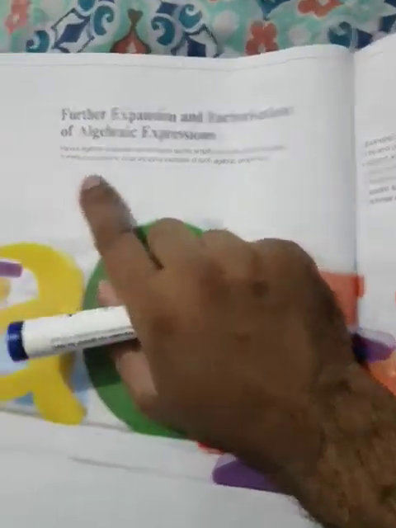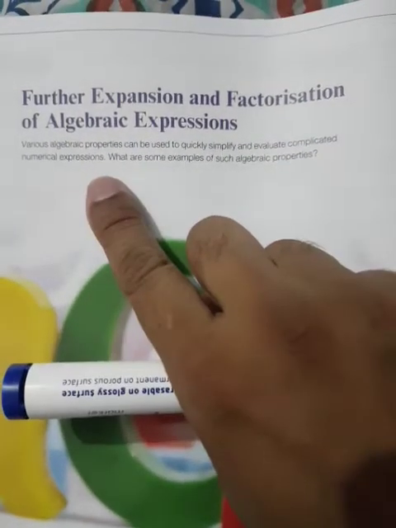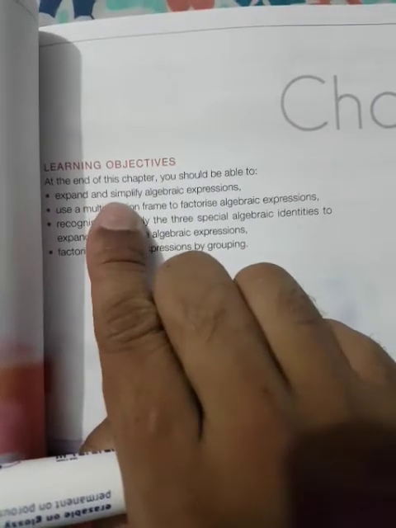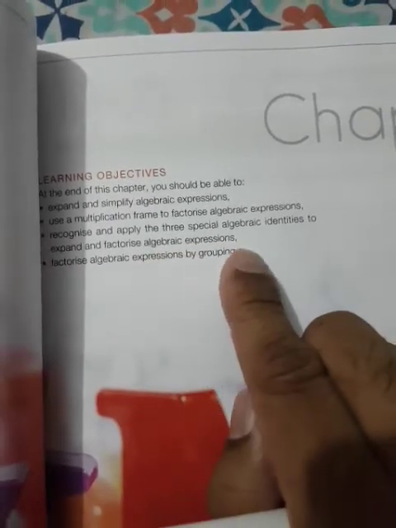What you will learn in this chapter: various algebraic properties can be used to quickly simplify and evaluate complicated numerical expressions. What are some examples of such algebraic properties? And the learning objectives are, at the end of this chapter, you should be able to expand and simplify algebraic expressions, use a multiplication frame to factorize algebraic expressions, recognize and apply the three special algebraic identities to expand and factorize algebraic expressions, and factorize algebraic expressions by grouping.